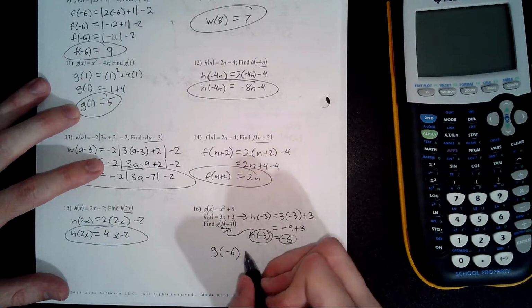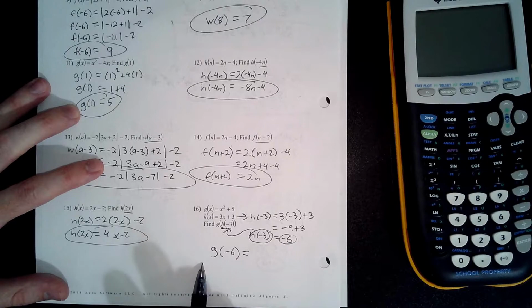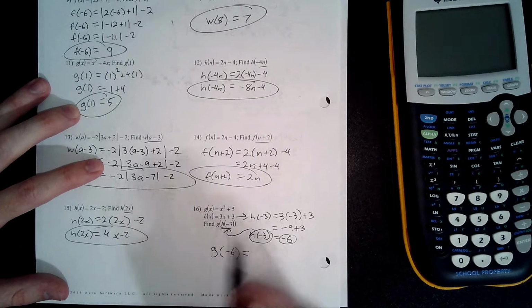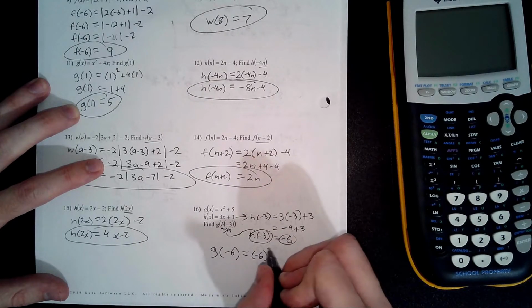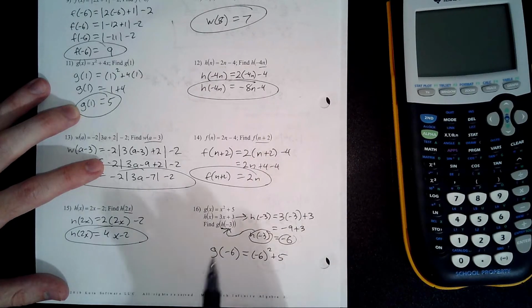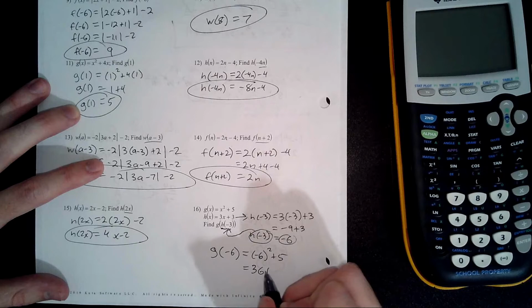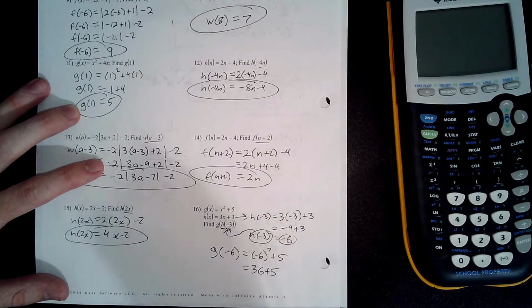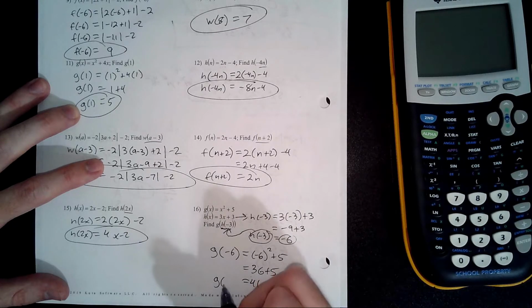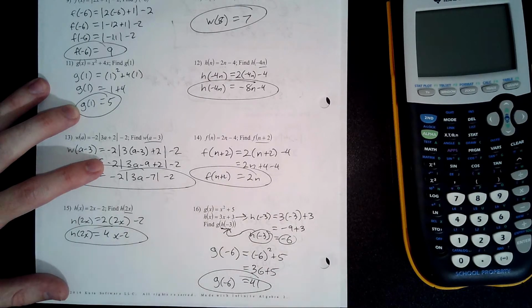After that, we could say that g of negative 6, replace that x with a negative 6, because it's from this x squared plus 5. We get 36 plus 5. Don't forget the negative gets in there too, and which is 41. Easy peasy. Didn't even need that calculator on that page.